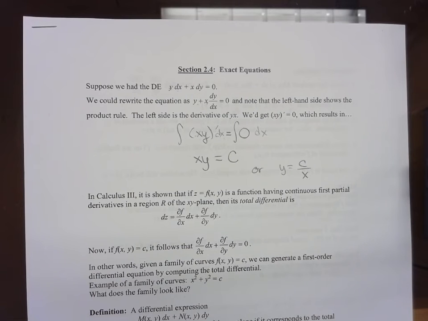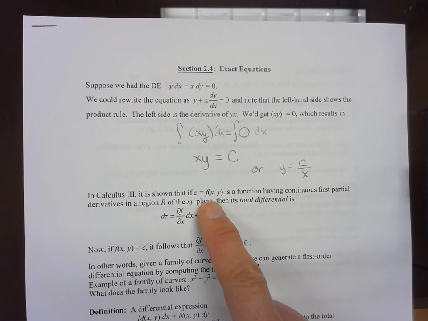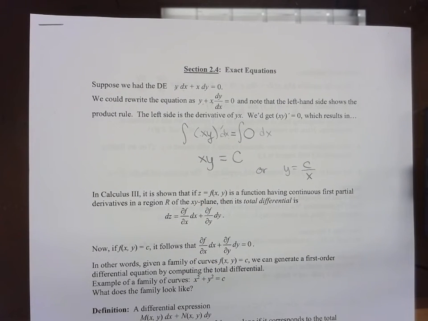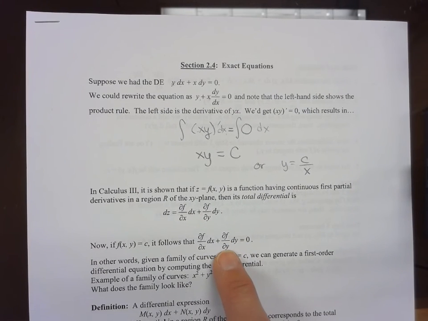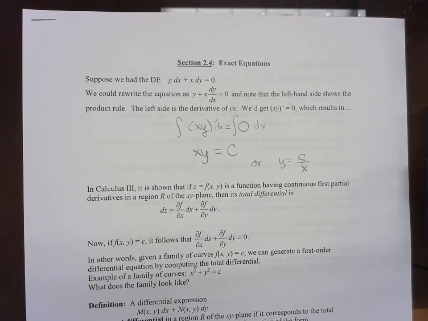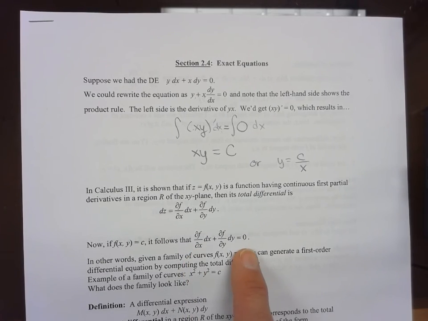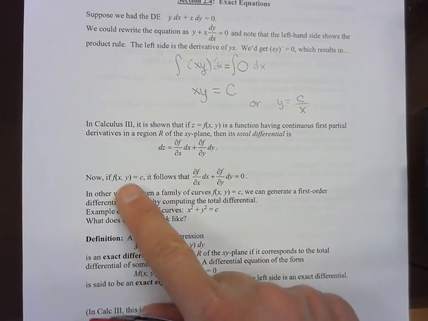So it says in Calc 3, it is shown that if z is the dependent variable, and we're looking at z as a function of x and y, where x and y are two independent variables, and we looked at partial derivatives on the first day of class. So if you take the partial of f with respect to x, that's when you treat y as a constant, and then multiply by dx, plus the partial with respect to y, dy, that's equal to 0, if f of xy is a constant.